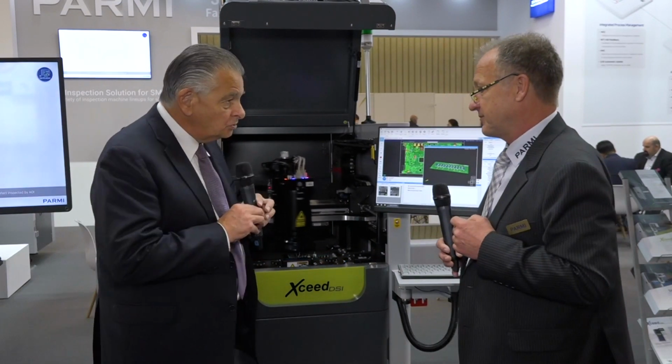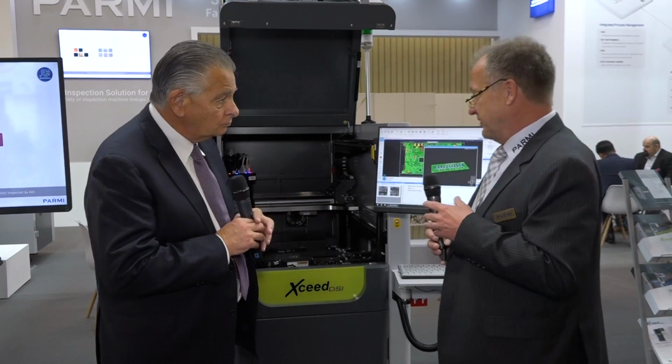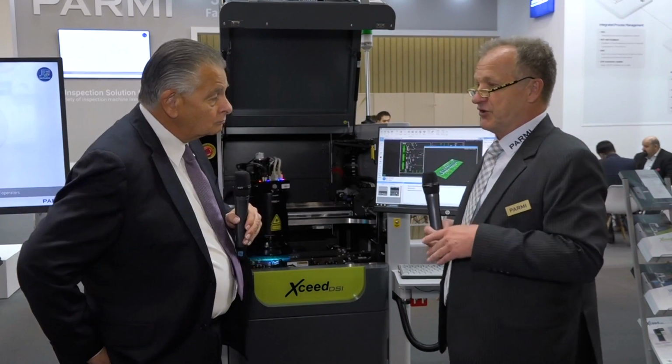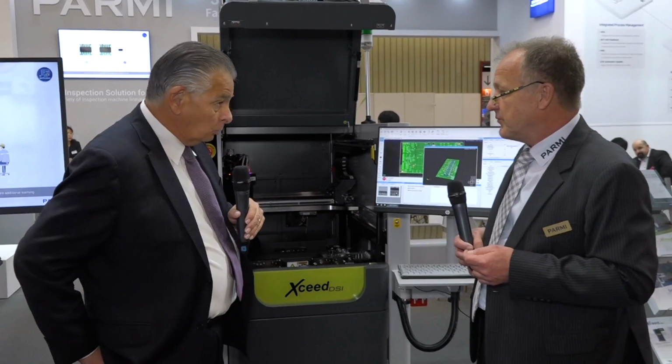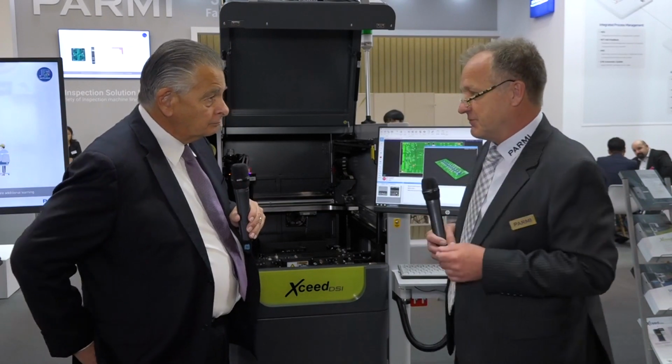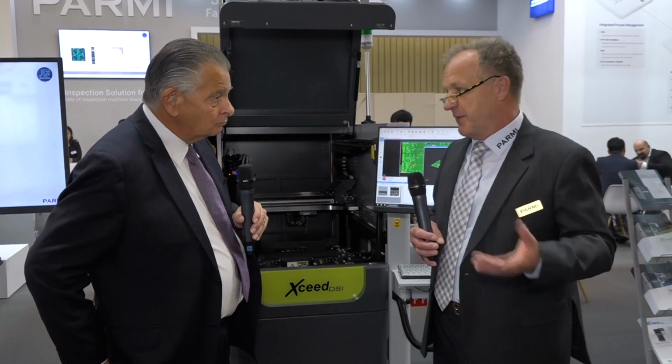What sort of resolutions can you get down to? Actually, it is quite easy for us to change the resolution of the machine. For a standard AOI inspection machine, we have a resolution of 14 micrometers, but depending on the sensor head which we have installed, we can go down to 10 micrometers or to 7 micrometers, or we even have one machine with a resolution of 3.5 micrometers. Wow. So that would be for semiconductor applications? Exactly. This is no more for the standard SMT applications, but it is for the semicon business.